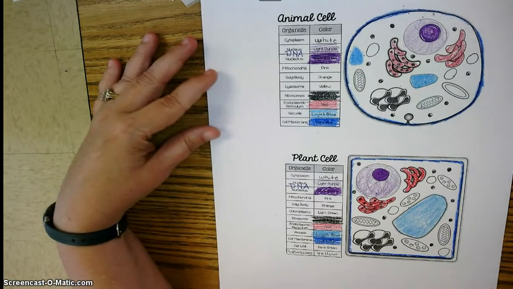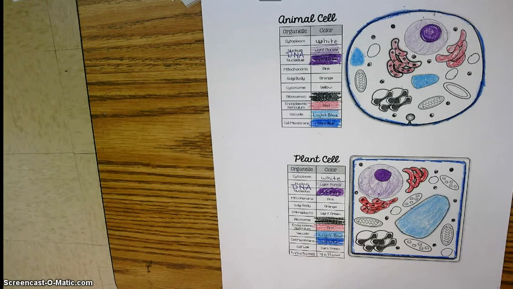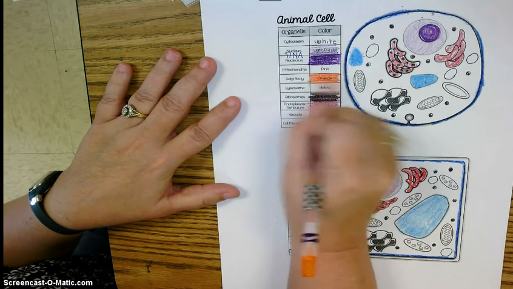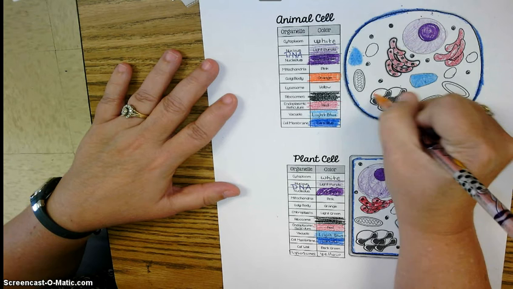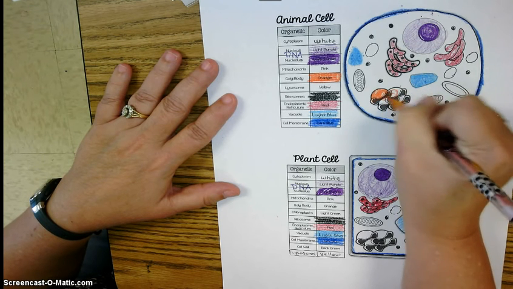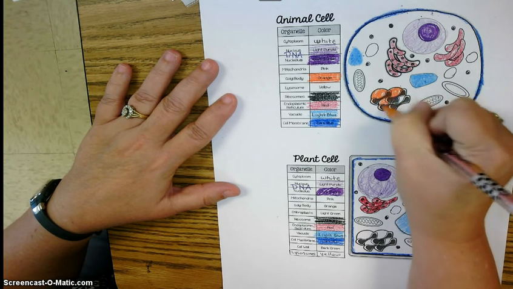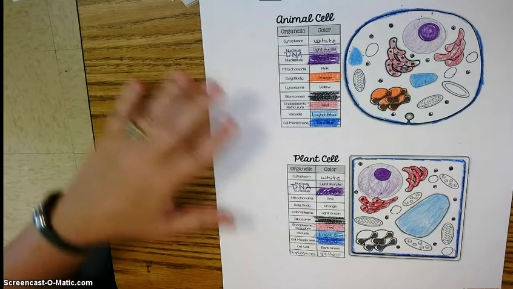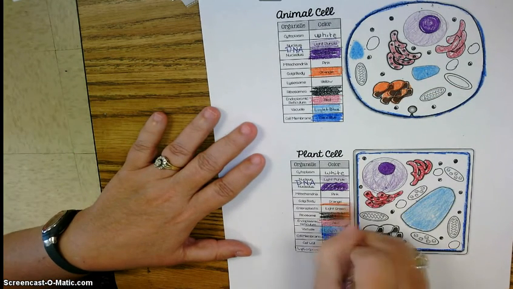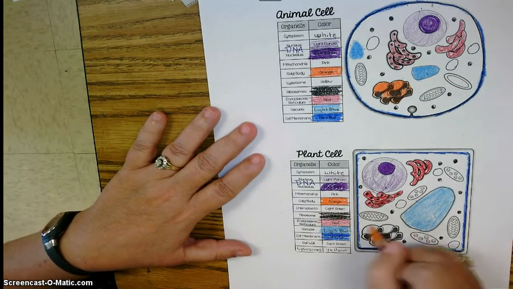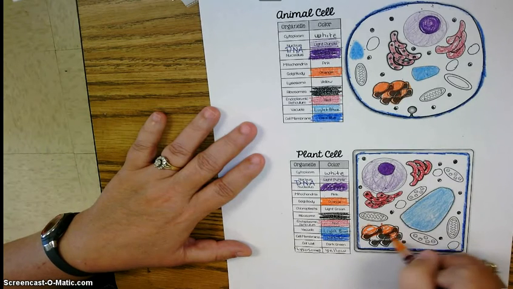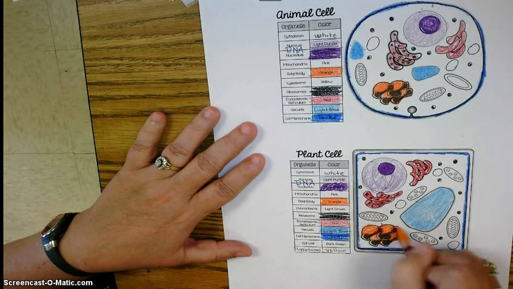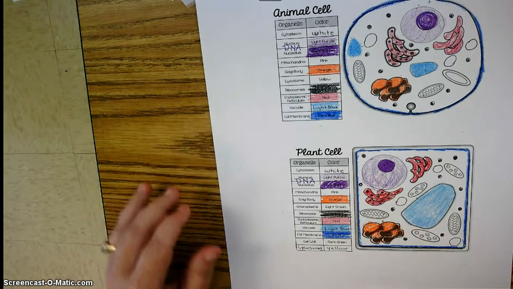And then we're going to look at the Golgi body. Sometimes you'll hear it called a Golgi apparatus or a Golgi complex. It looks like little pancakes that are folded in half to me. This is like the Amazon or the UPS. It packages up things and ships them out or ships them to different areas. It is in both the plant and the animal cell. And so we're going to color that orange. It's usually not located exactly by the nucleus, and so that's how you can tell it apart from the endoplasmic reticulum.